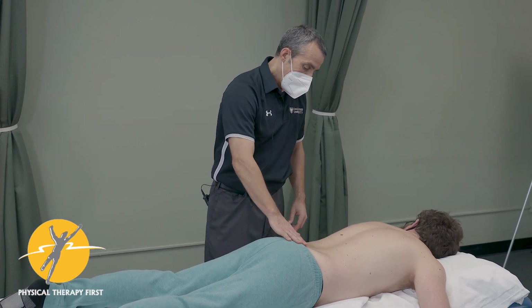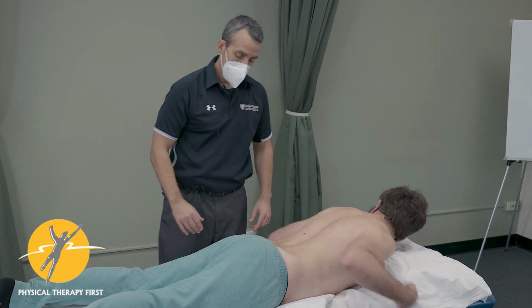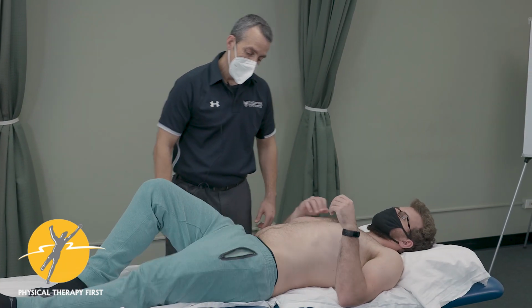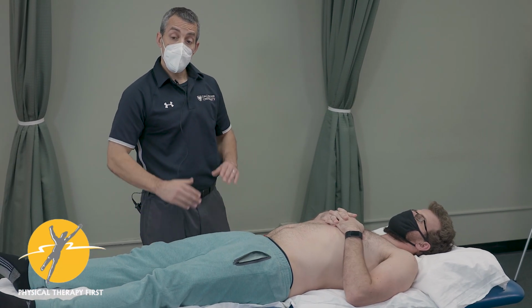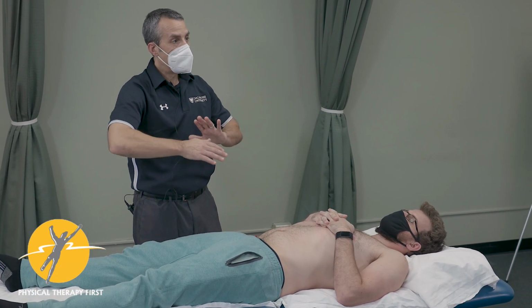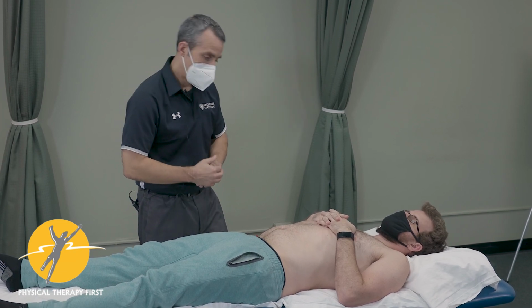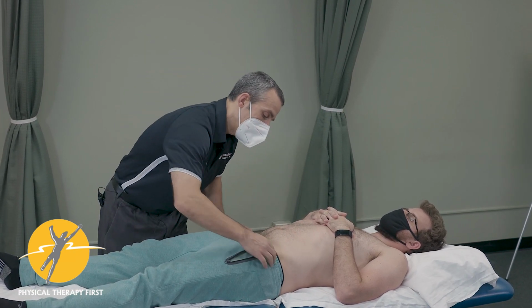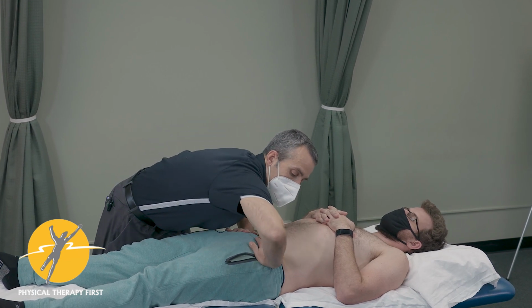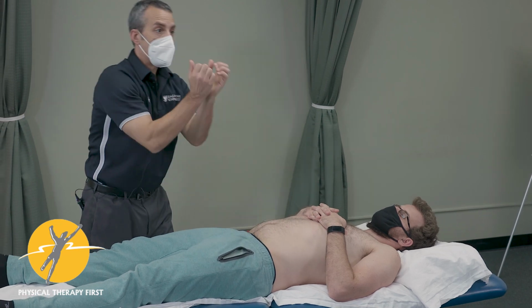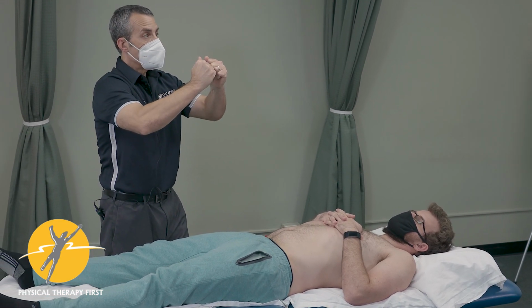Now I'm going to have you lay on your back. The other test is we're looking at compression and distraction of the SI joint. If I get on the ASIS on both sides and I push the ASIS together, it gaps the back part of the joint or distracts.